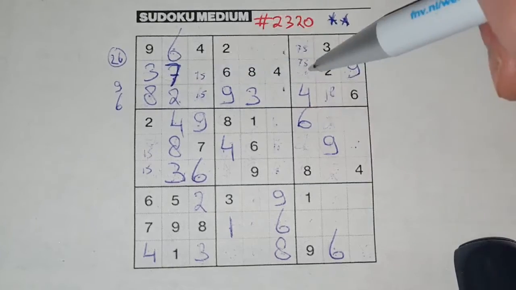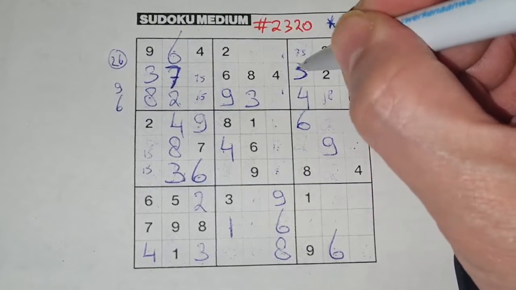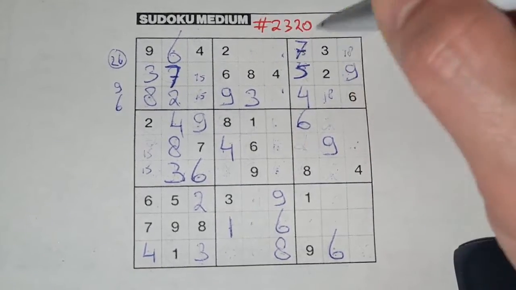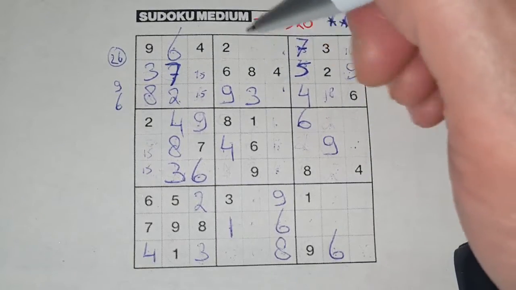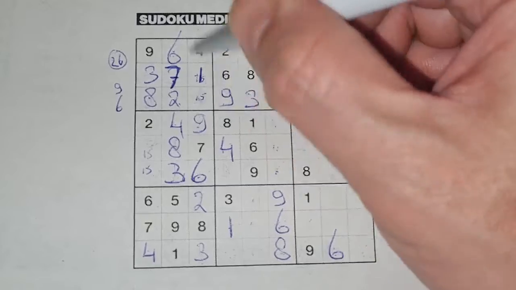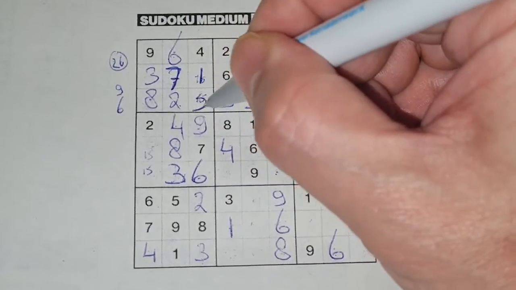Now we have a 7 there, so this can't be 7 anymore. This should be the 5, and this should be a 7. One box left in this row, the second row, for the number 1. One number left in this big square for the number 5.